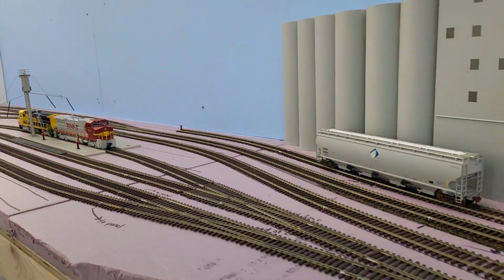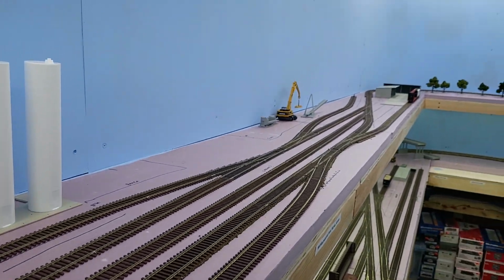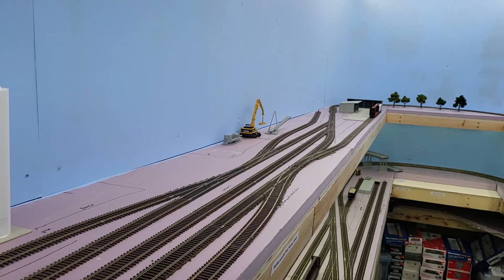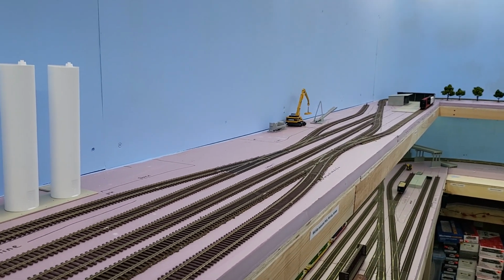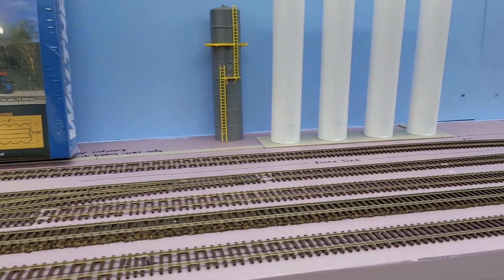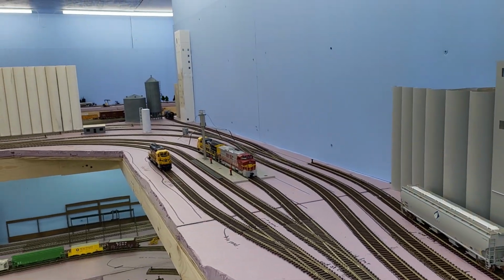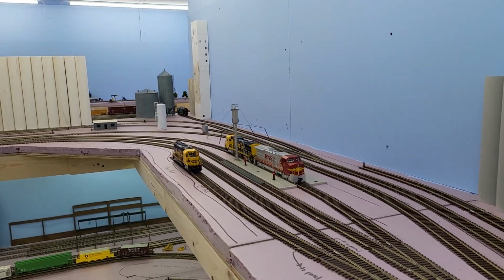Now, this is where you have to make a compromise, right? Because we're working in a linear fashion to cover ground on the layout, but the prototype wasn't designed that way. So I kind of had to pick and choose. So I'm going to show you the reality of how these industries are laid out. And then you'll see how I kind of had to make some choices to make things work.